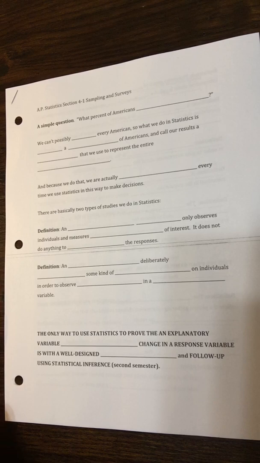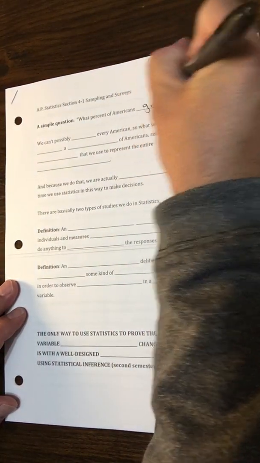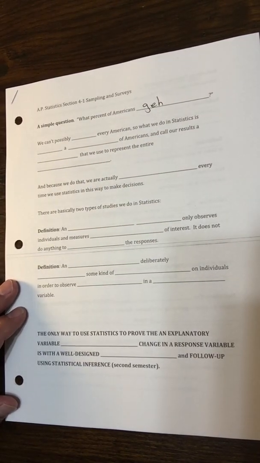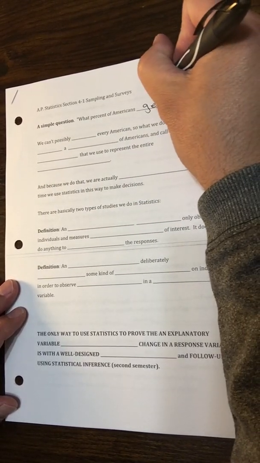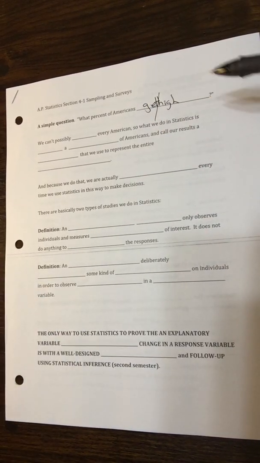Here's a simple question that I might want to get data for. Ready? What percent of Americans get high? And look at that, spelled it wrong. Just right out of the bat, that's not even close. So I'm going to put a T right there, and I swear, I'm not high right now. Okay, what percent of Americans get high?